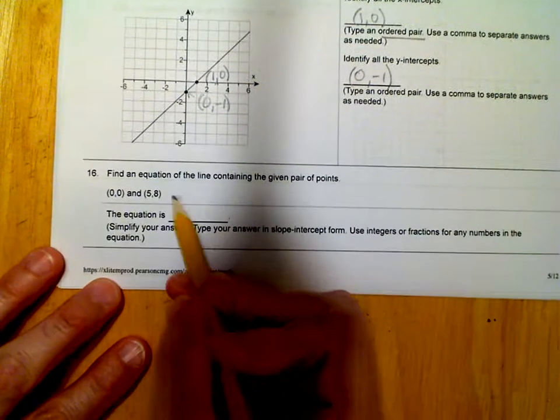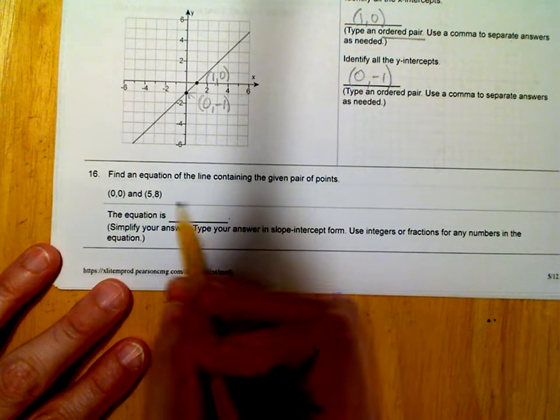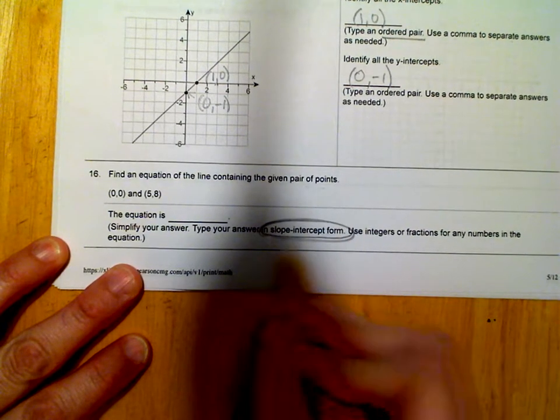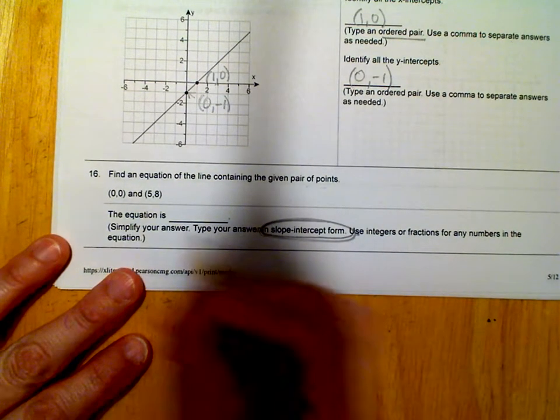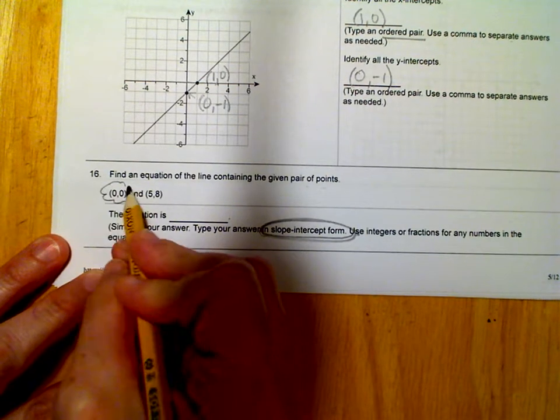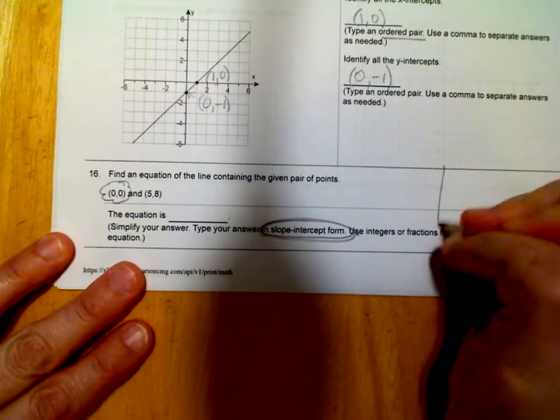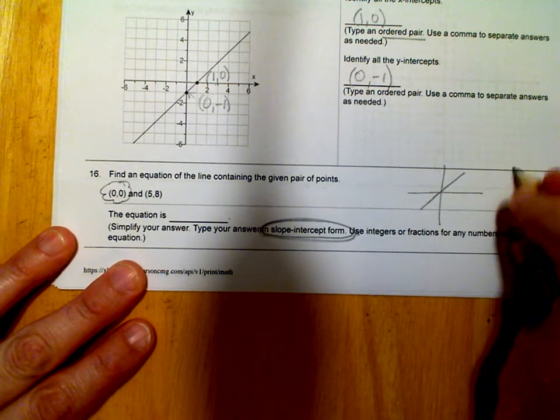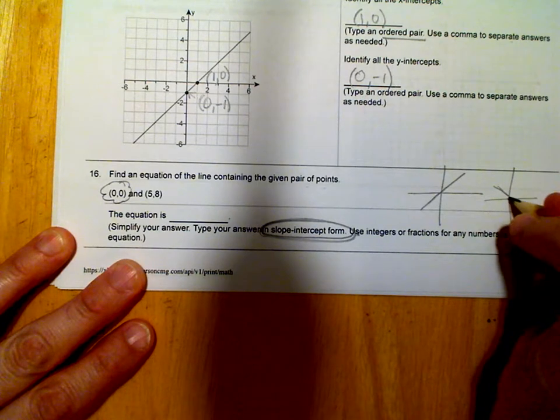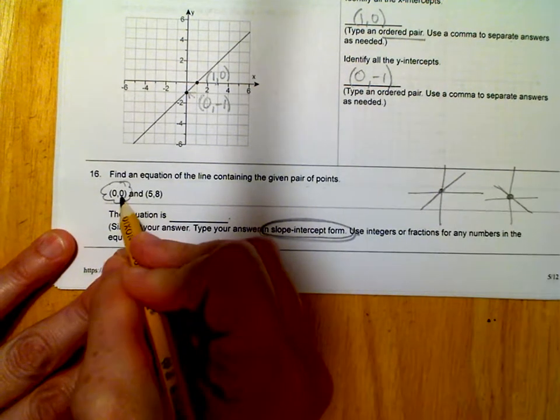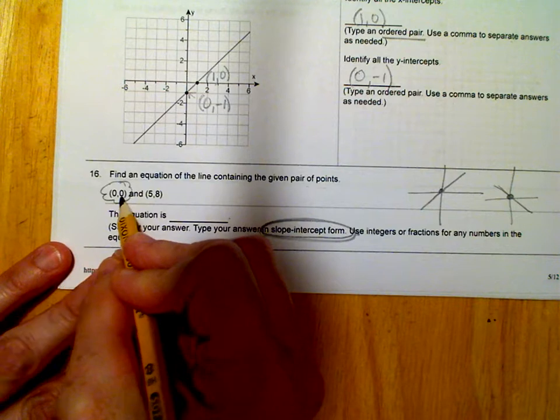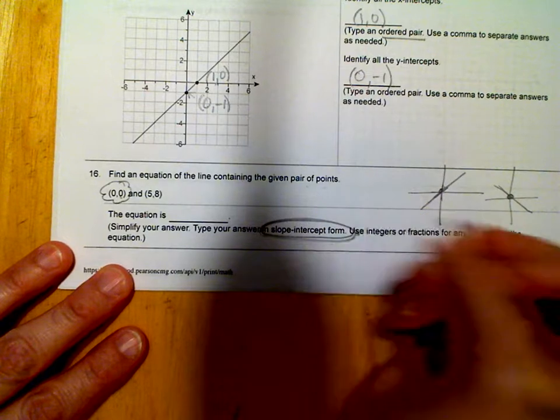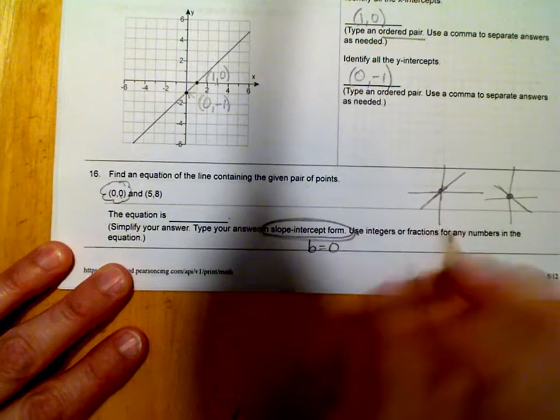Number 16, find an equation of the line containing the given pair of points. So we're going to need to find the slope and the y-intercept, because this does ask us to write it in slope-intercept form. One thing you should make note of is right here, you see that (0, 0)? We know the graph goes through the origin because it's got a (0, 0), so it may tilt up, it may tilt down, but we know it's going to go through the origin because that's given to us. So that's telling you your y-intercept. Your x and your y-intercept are both at 0 because it goes right through the origin. So we already know the b in this equation. We already know b equals 0.